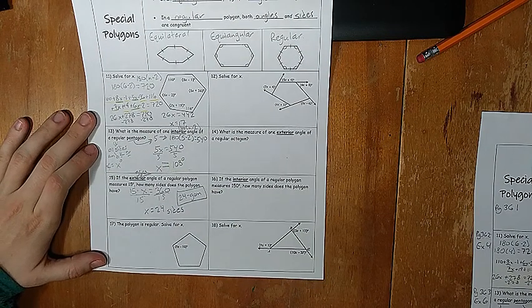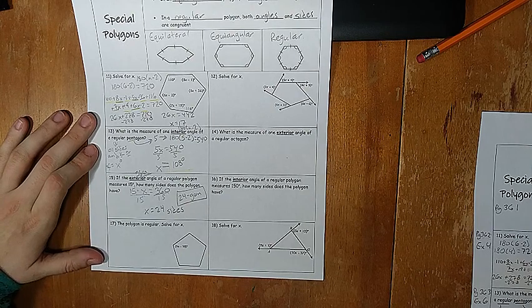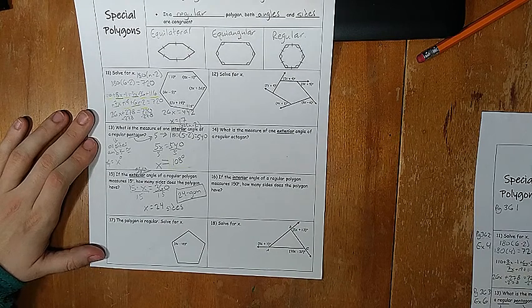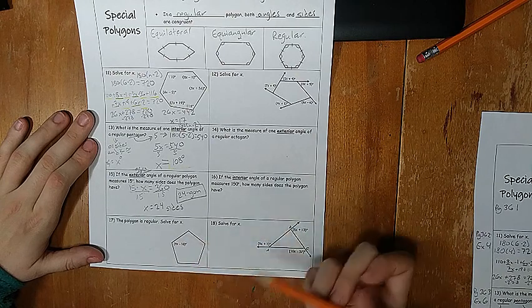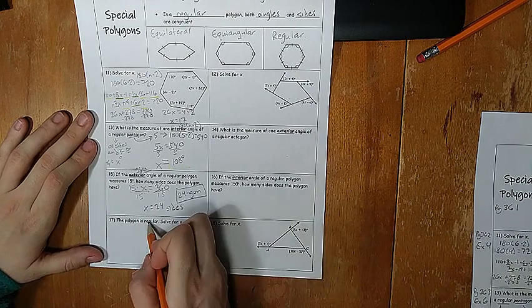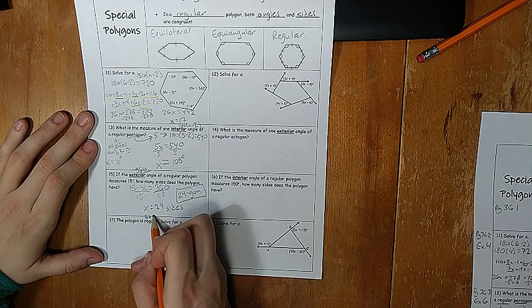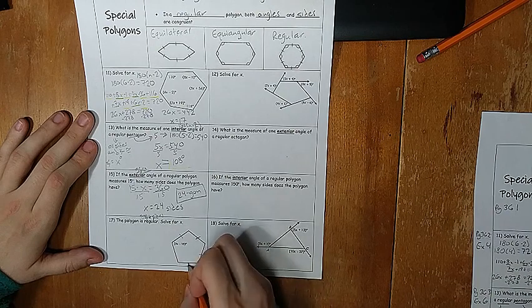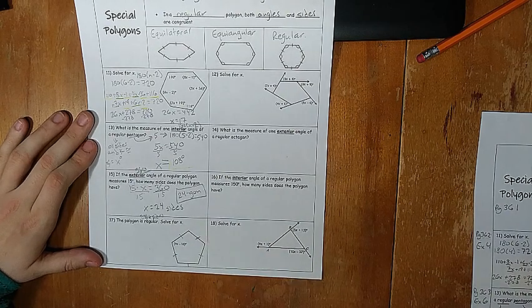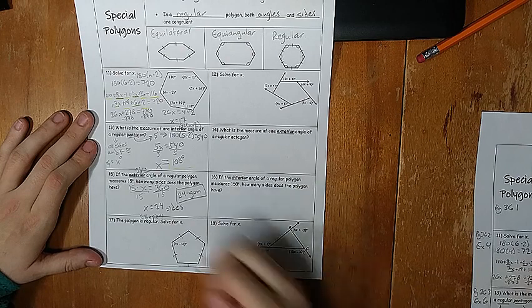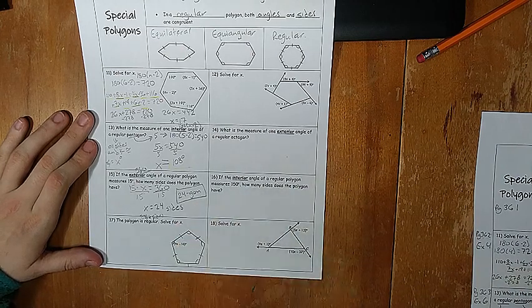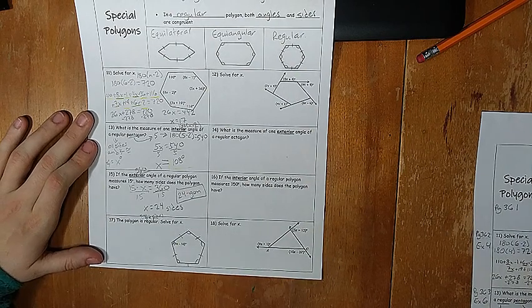All right, the last problem we're going to try together is number 17 down here. So 17 says the polygon is regular. Well, what shape is it? It's a pentagon, right? It's got 5. If it's regular, that means the angles and sides are congruent. So I can make my tick marks on here because I know it. If you know it, mark it. I can also mark my angles. That means every single one of these angles is 9x minus 18.